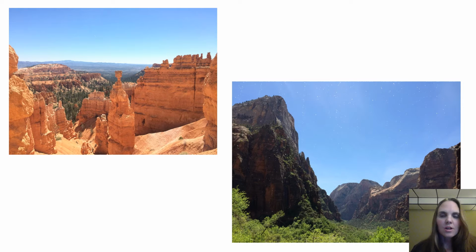These photos are from a trip I took a couple years ago. On the left, this is Bryce Canyon in Utah, and on the right is Zion National Park. Gorgeous places to visit if you ever get a chance.